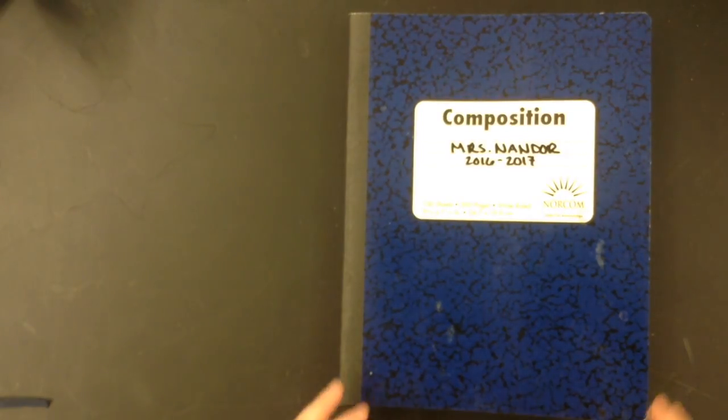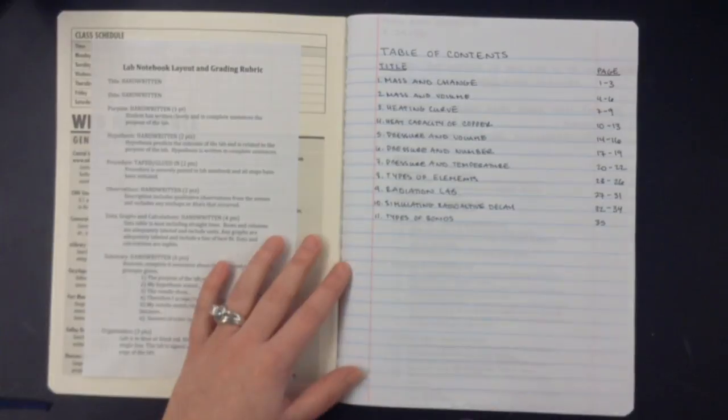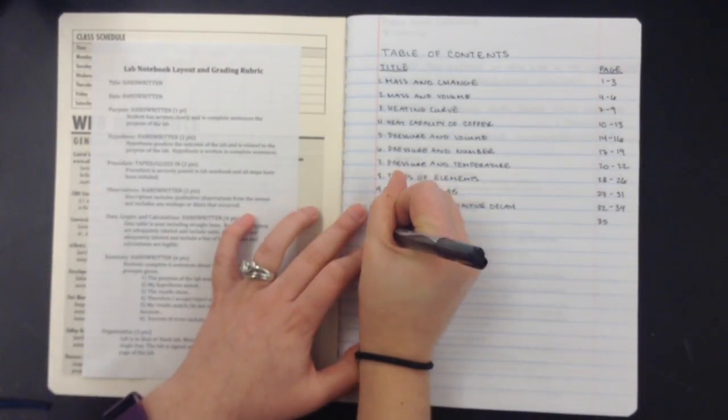So we're going to set up for our VSEPR Theory Lab. I'm going to start by adding it to our table of contents. It's our 12th lab.